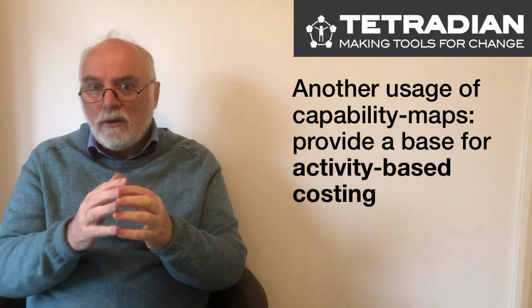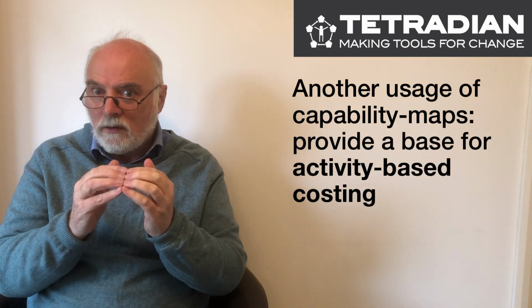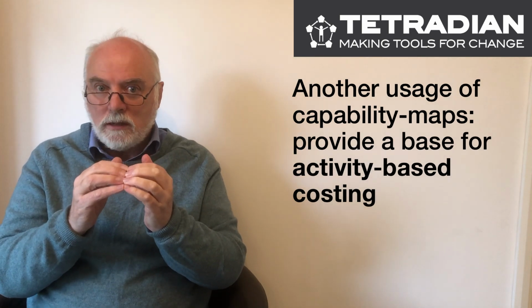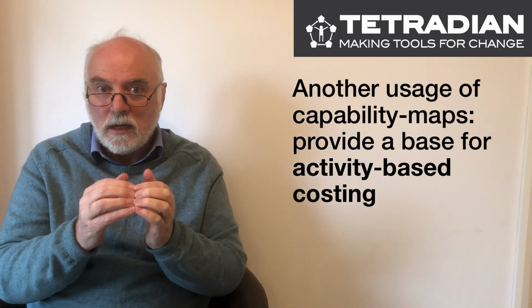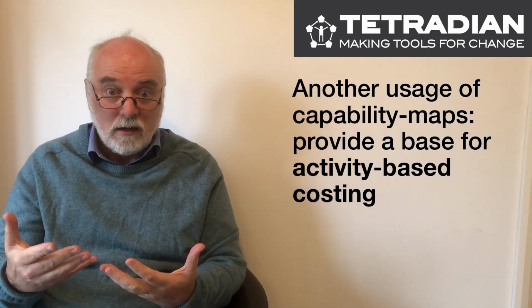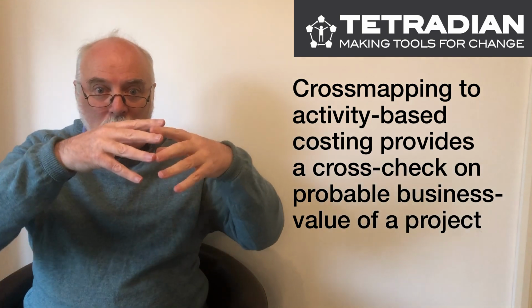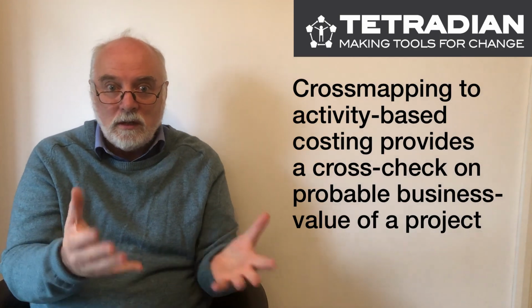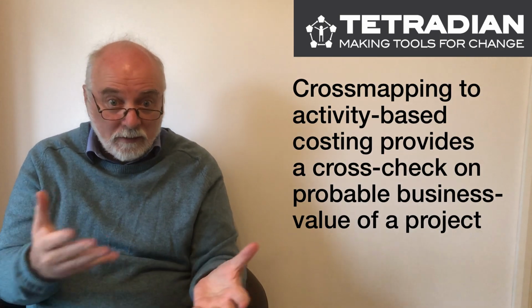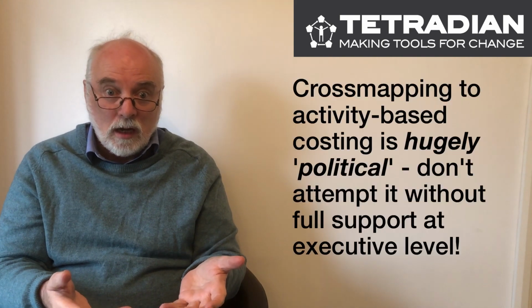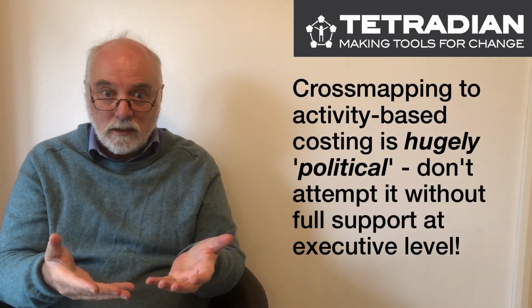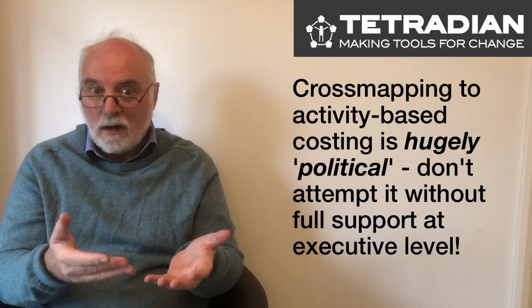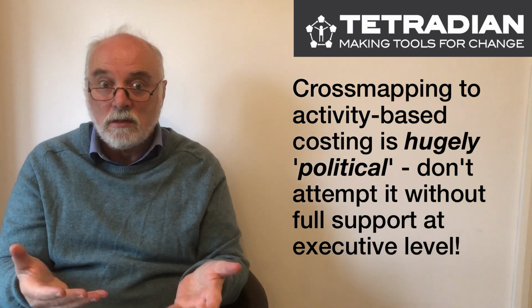Now, the other one which they were using this for, started getting really political, and that was mapping capability maps onto activity-based costing. That showed us that we could identify, when a project was about to work on somewhere, what was the probable business value and the business impact that it would have in terms of activity-based costing. Now this was massively political. It had huge ramifications for people's bonuses and God knows what else.